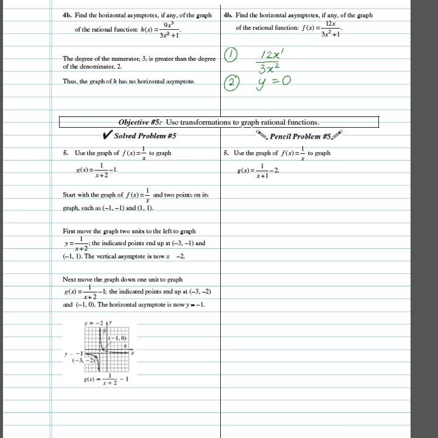Use the graph of f(x) = 1/x to graph g(x), which is 1/(x+1) - 2. We're going to start with the graph of f(x) = 1/x and 2 points on it. The 2 points I'm going to take on the graph are (-1, -1) and (1, 1).